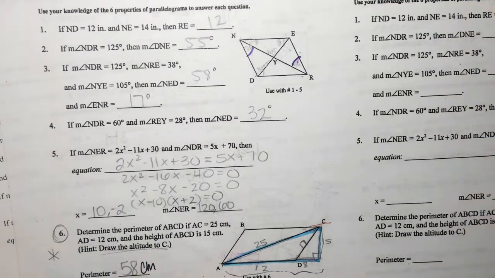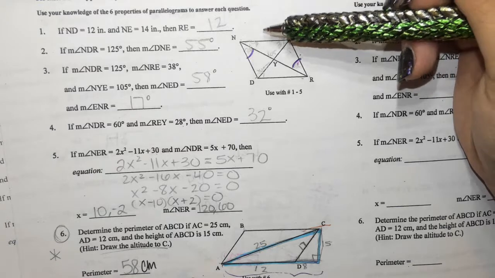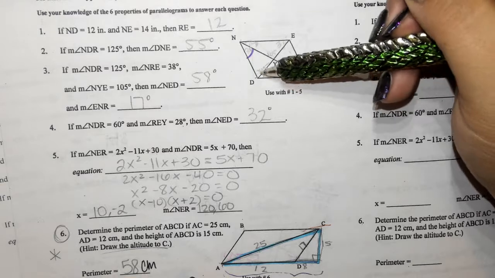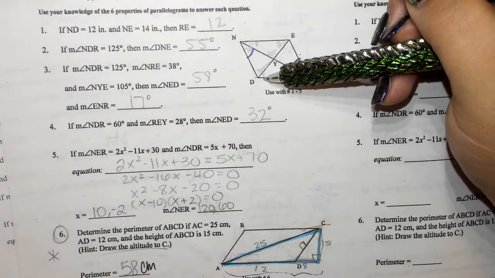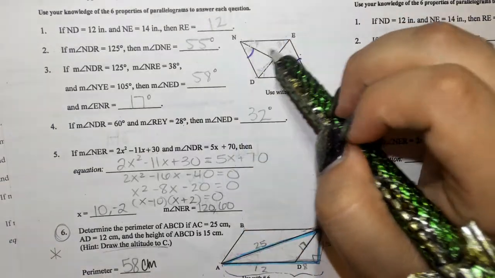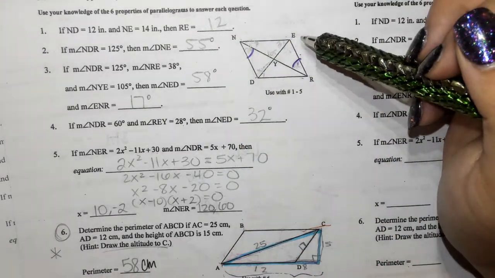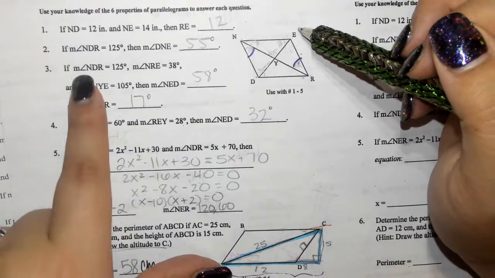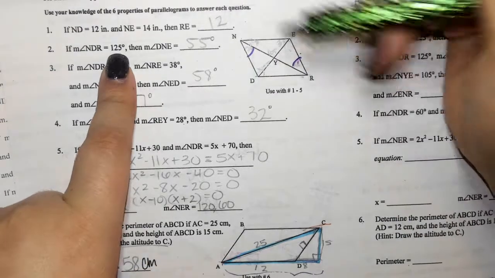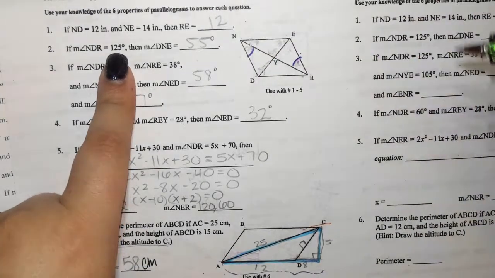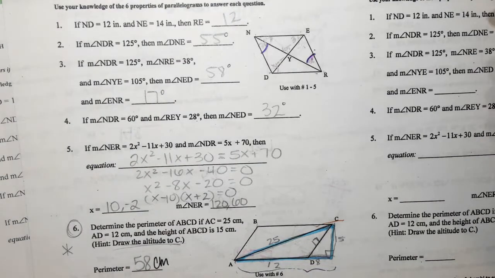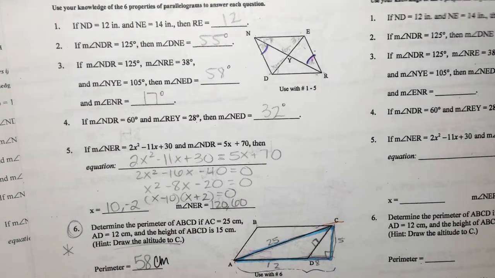Number 2. If NDR is 125, if this whole thing is 125, then remember it's a parallelogram. Sorry, I lost my train of thought doing number 2. Then DNE, remember that they're supplementary, so you just subtract from 180. All right, moving on up.